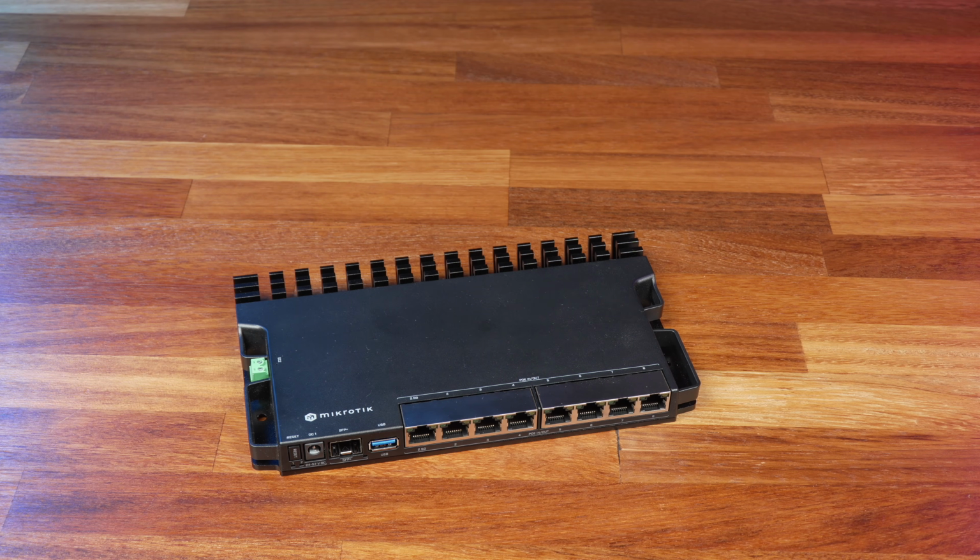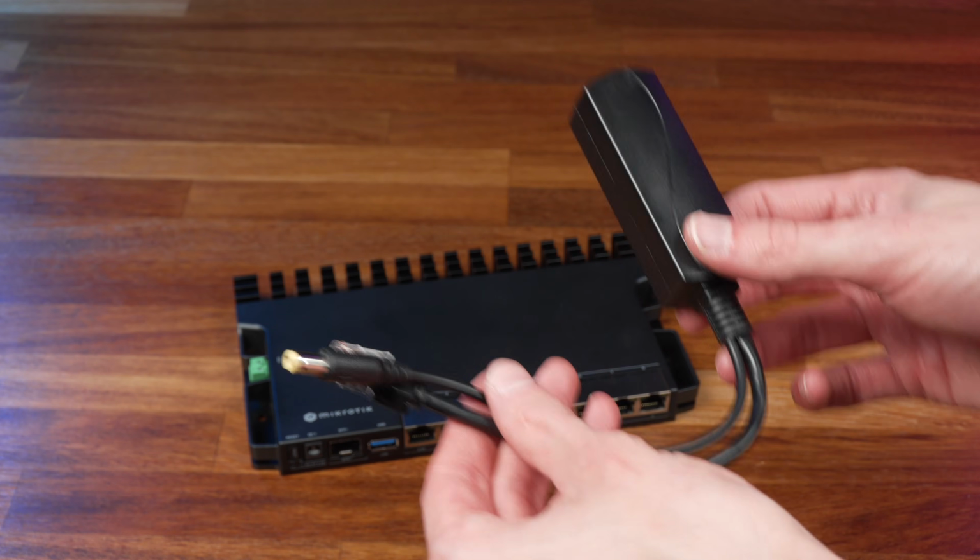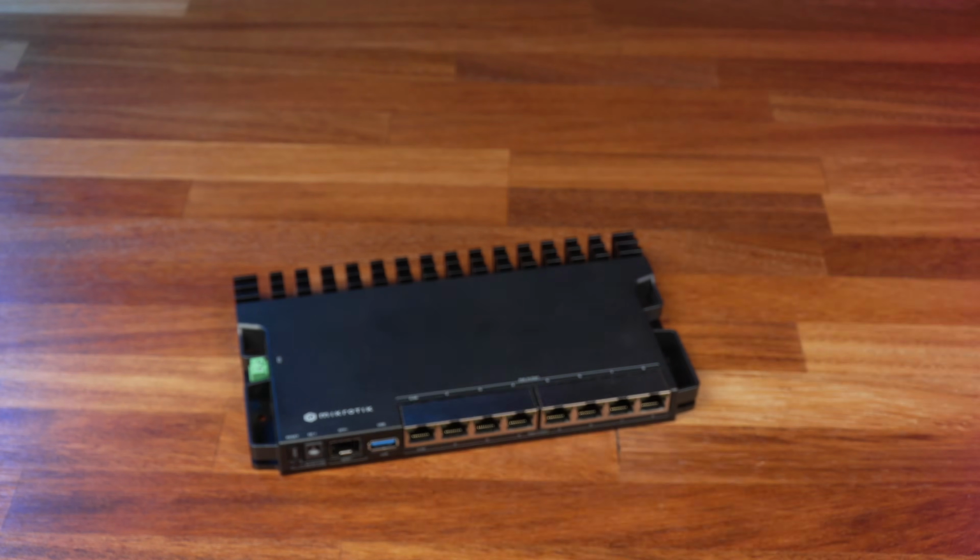Currently, the ONT is powered by a power brick plugged into a socket in the cupboard, meaning that it's not backed up by the UPS in my rack. So what I'll now do is plug the ONT into one of the PoE out ports on this router and then use a PoE splitter like this to power the ONT over PoE. I'll take a look at this later in the video.